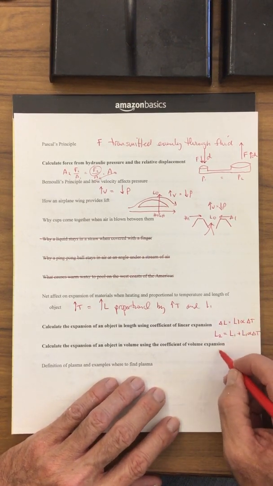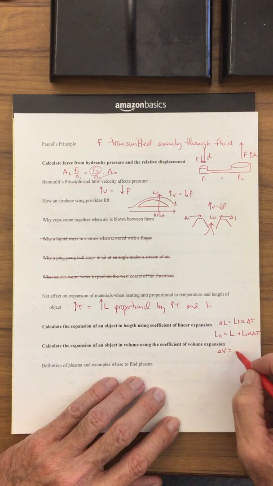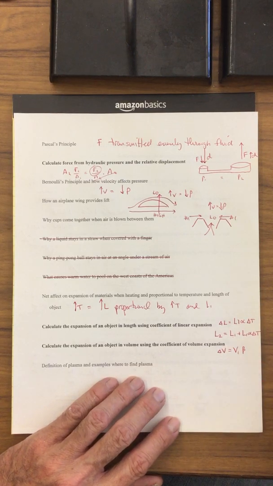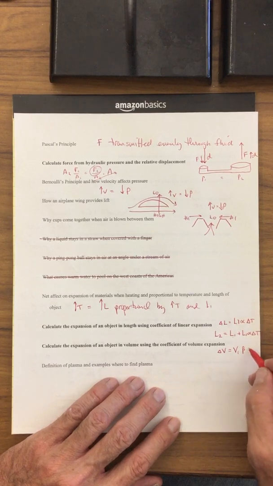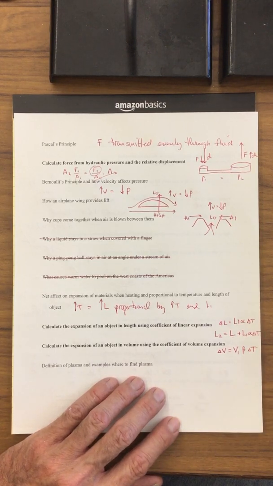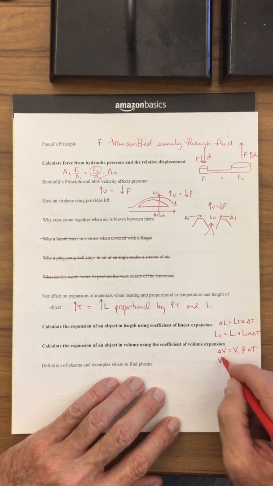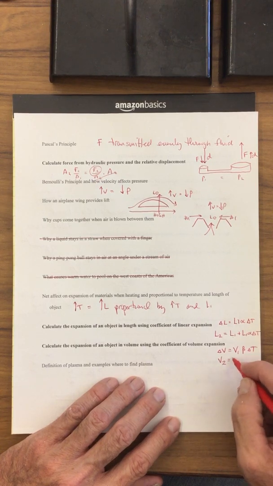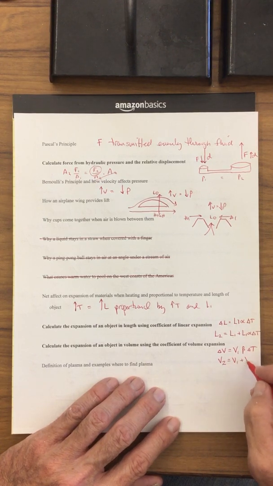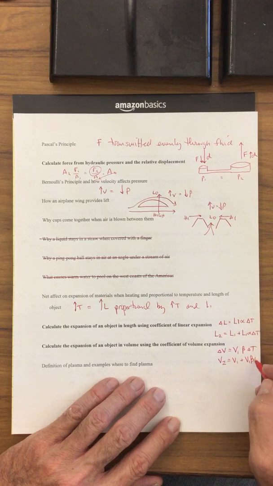And it's the same thing for volume. The change in volume is equal to the original volume times beta, which is the coefficient for liquids, times the change in temperature. And if you want to find the final volume, it's going to be equal to the initial volume plus the amount that it expands.